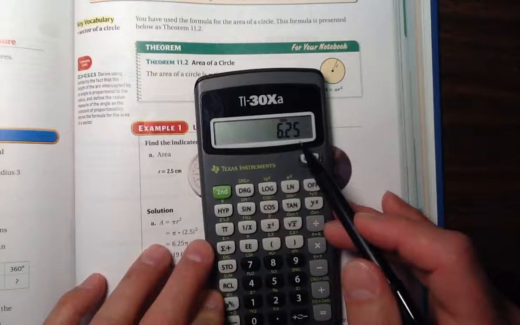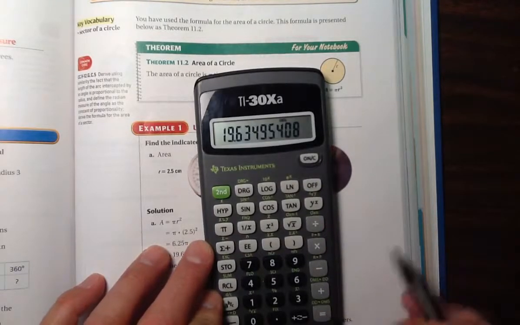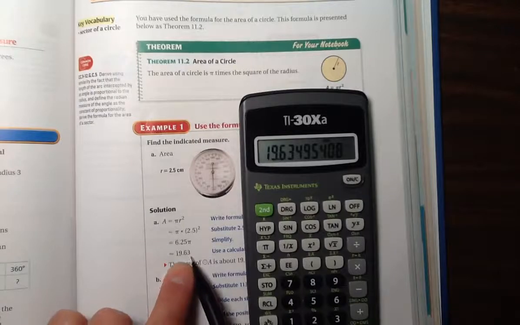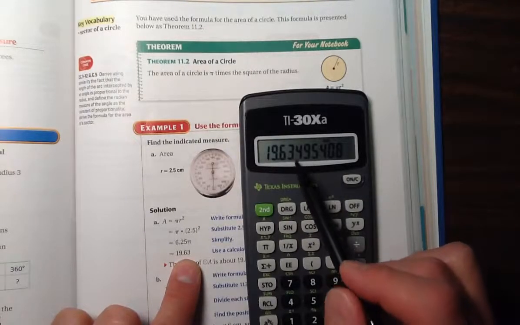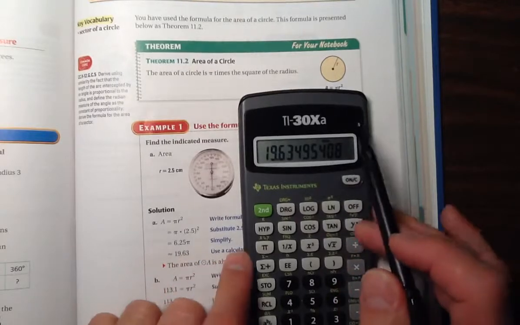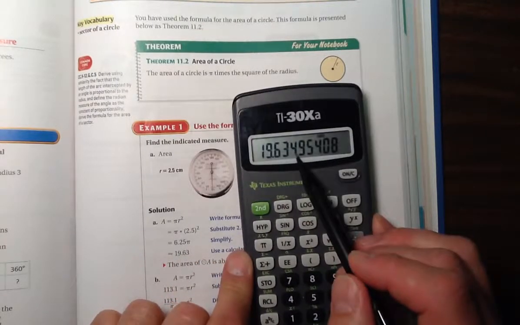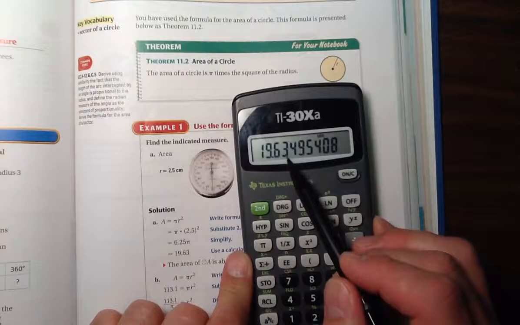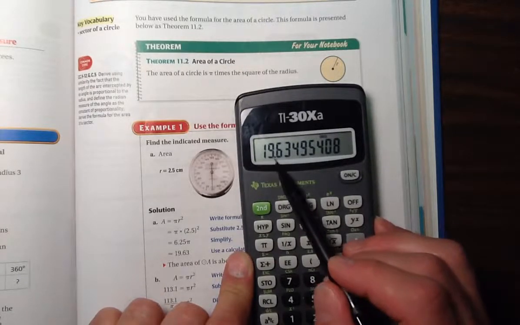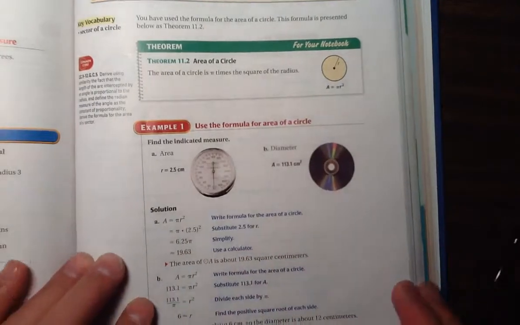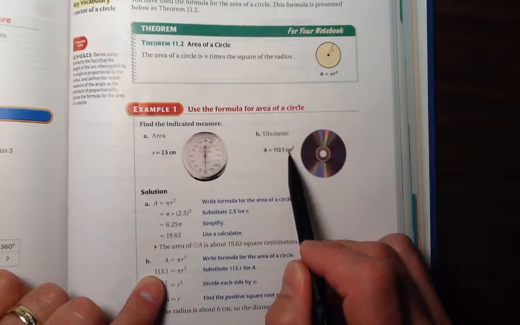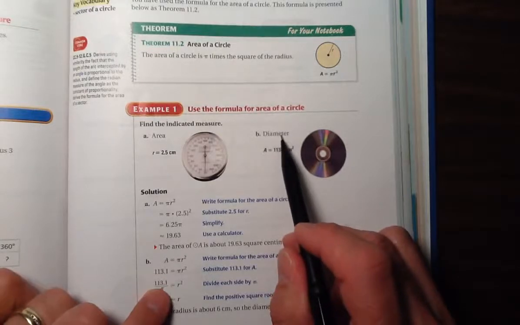And so that automatically gives my square, and then hit equals, and my final answer, total answer, is 19.63, and this is rounded to the nearest hundredth. So to the right, that number is less than 5, so therefore we do not add 1 to the hundredths. So 19.63. Next problem here, they give us the area, and they want us to find the diameter.